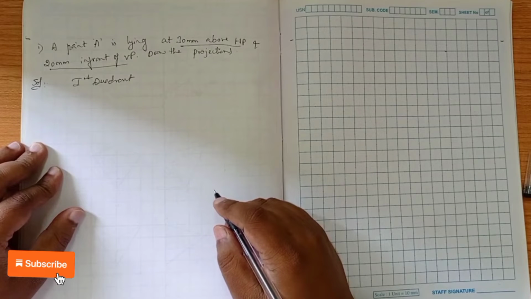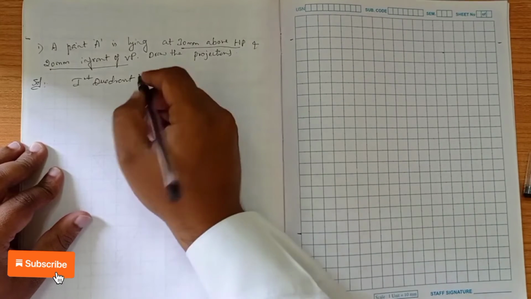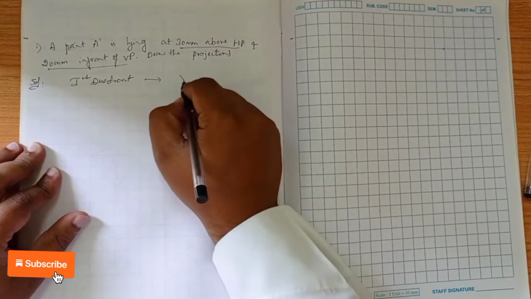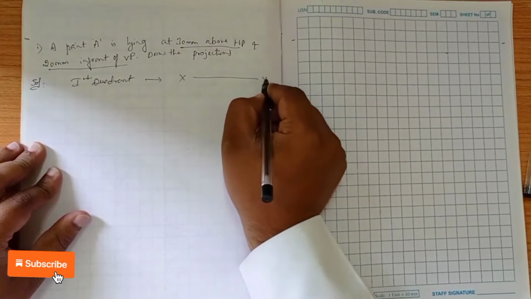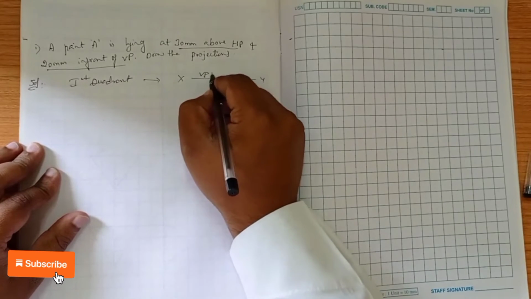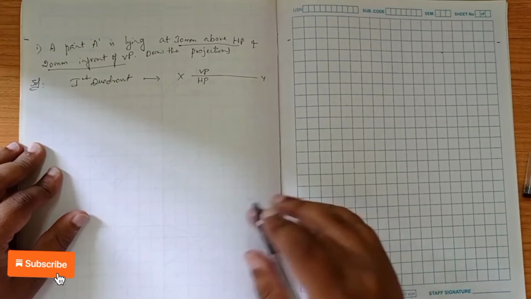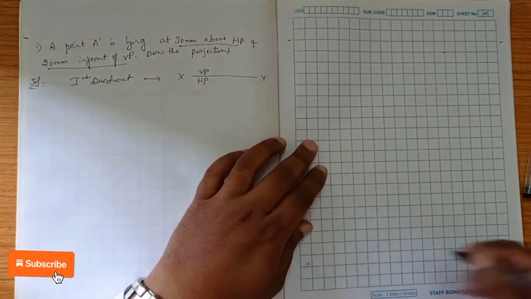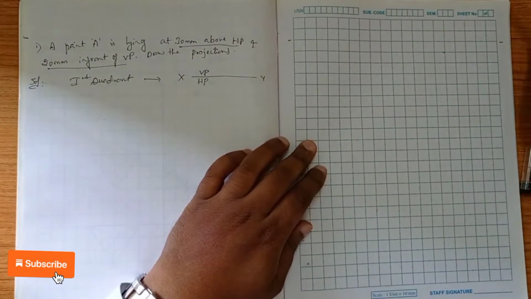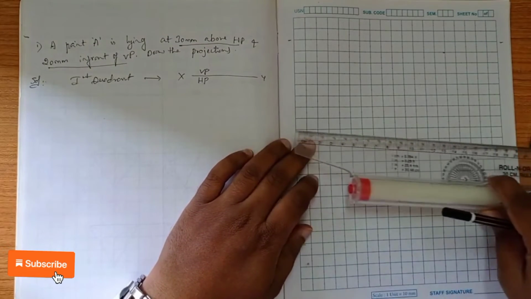Now second concept is to write the notations in terms of xy line. Okay, you know that for first quadrant the notation is VP will be above the xy line and HP will be below the xy line. So these two things are over. Now we are going for doing it in the sketchbook.